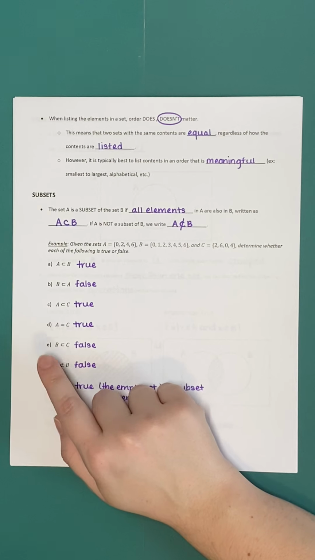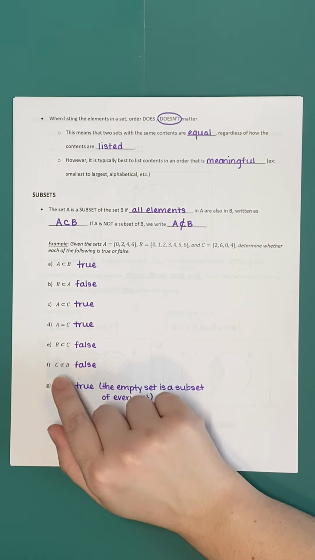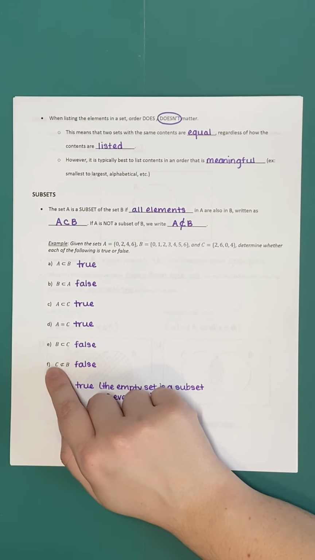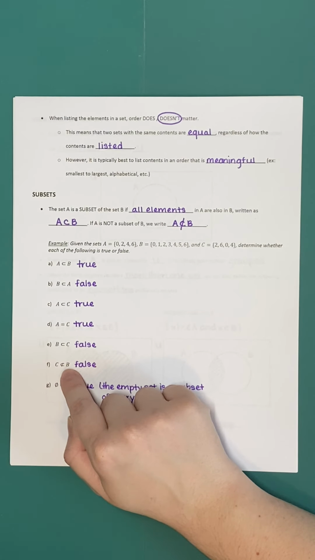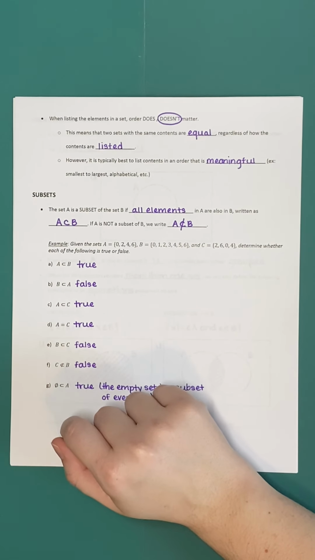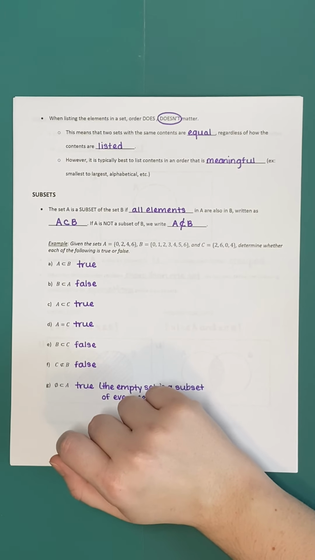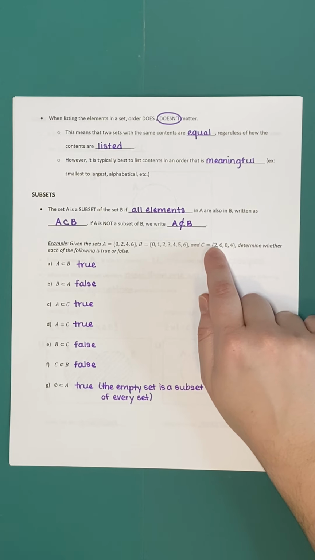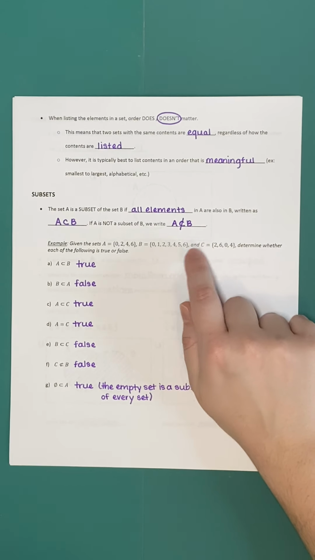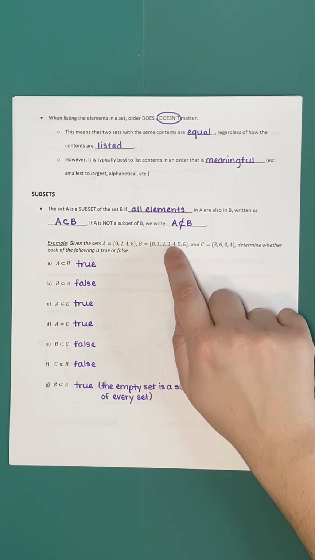Now, we haven't used the not notation, so C is not a subset of B. In other words, we can't match all the elements in C to an element in B. So we have to go about the same process, but now we're trying to determine, is it impossible to match everything in C to something in B? Well, same idea. So we have our 2, 2 matches, 6 matches, 0 matches, and 4 matches as well.